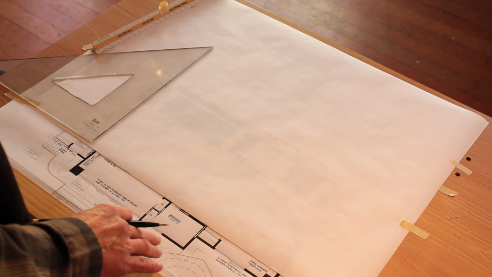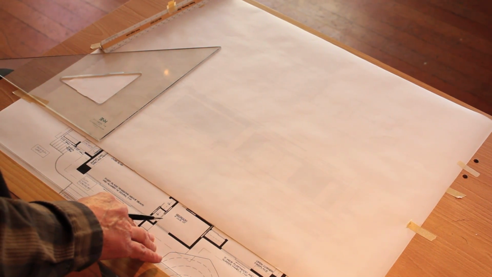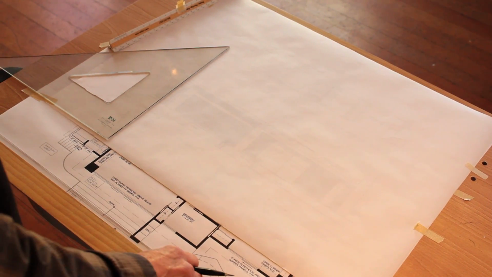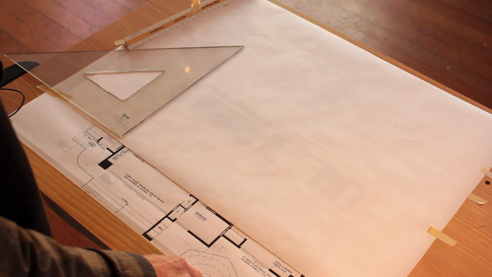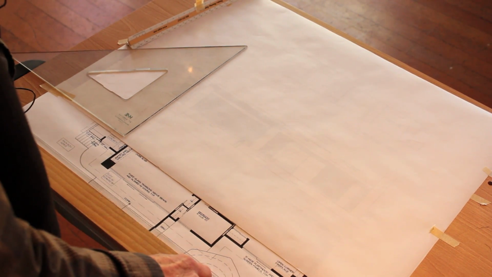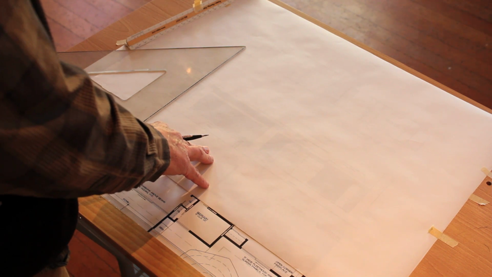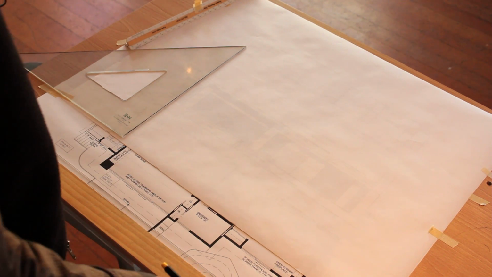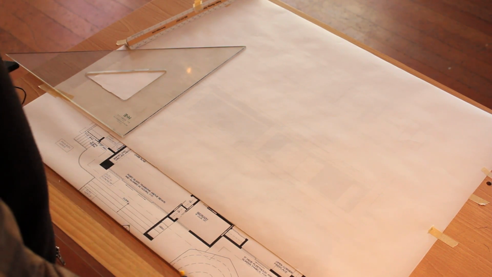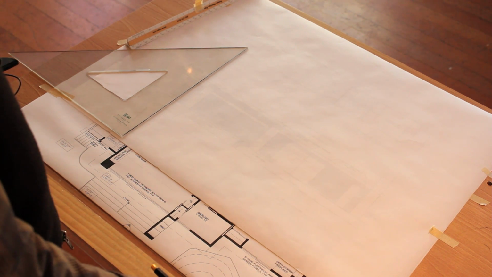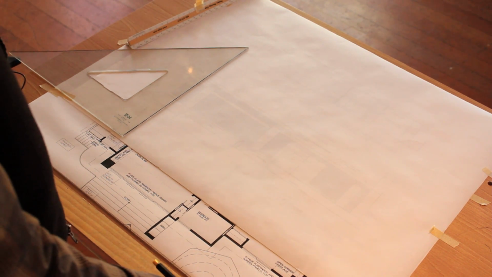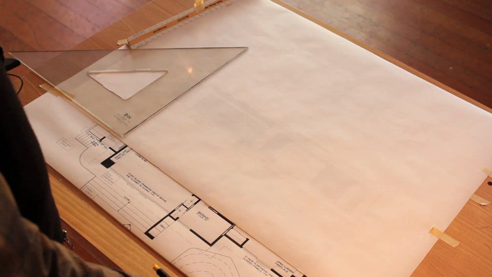So you'll notice that I have the floor plan on my drawing board taped down first, and then I have my paper to draw the elevation on top of it. And that's because both the floor plan and the elevation are drawn at the same scale, 1/4 inch equals 1 foot.